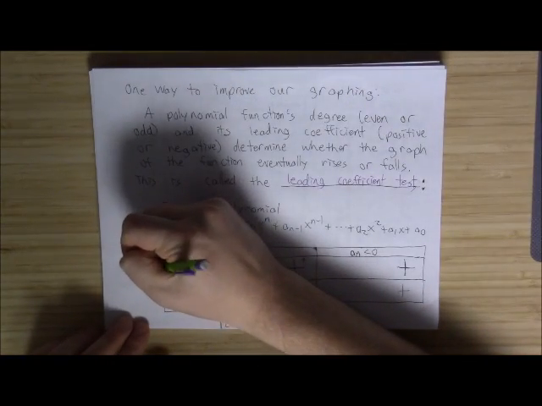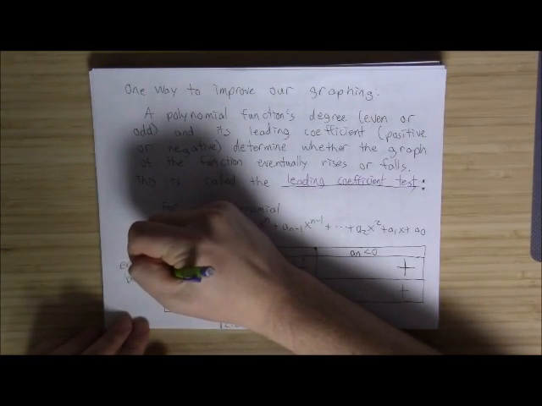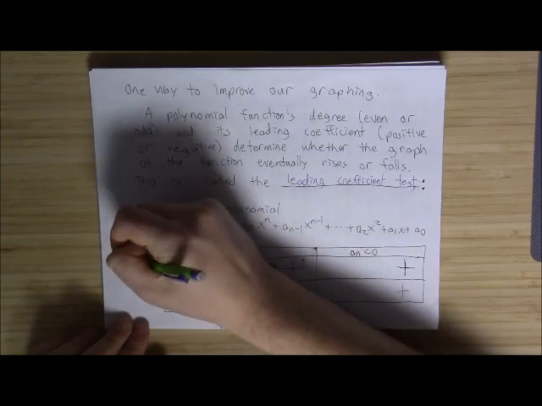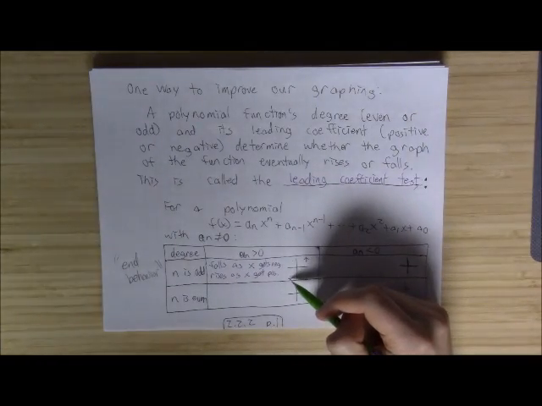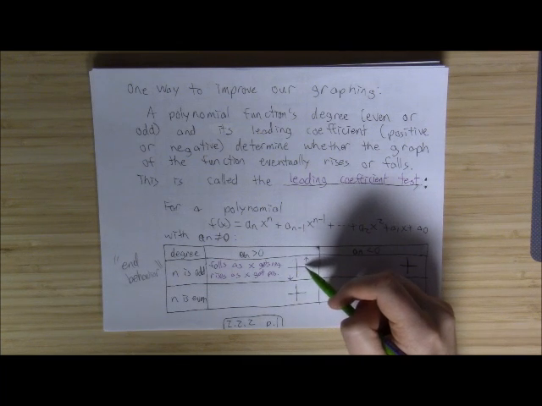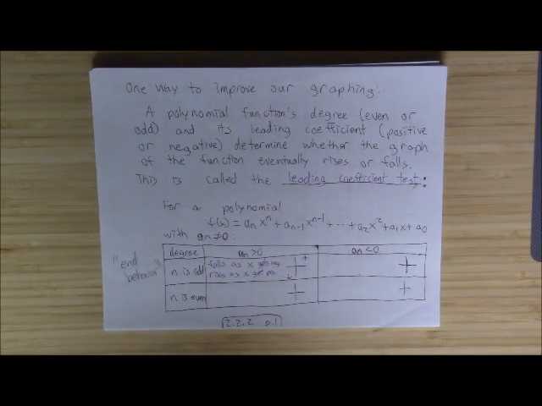This, by the way, is often called end behavior, because we're looking at the behavior of the graph at its different ends. So in other words, we expect our graph in general, we don't know what it does in between, but it should go down this way and up that way in the end.